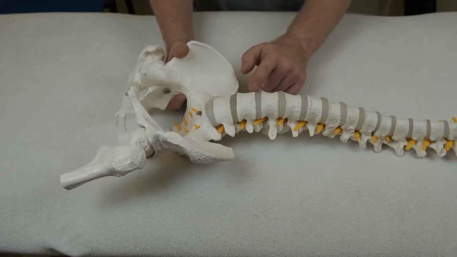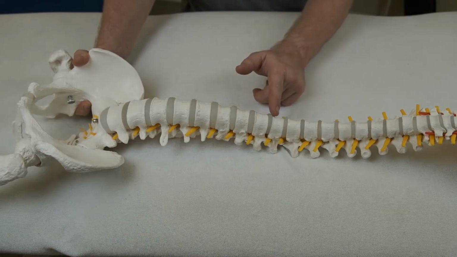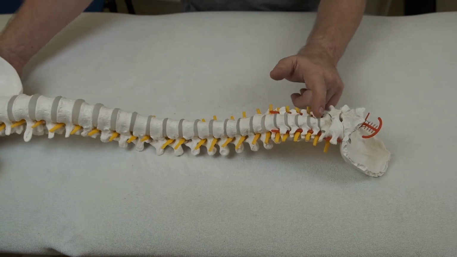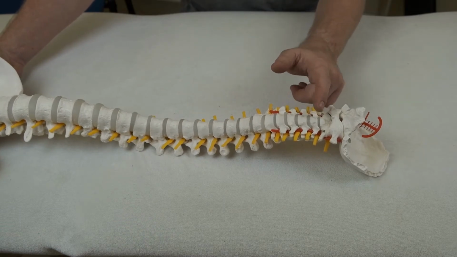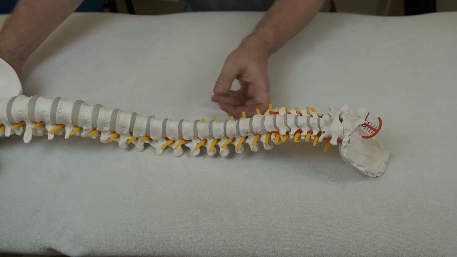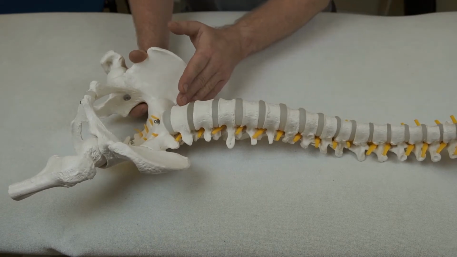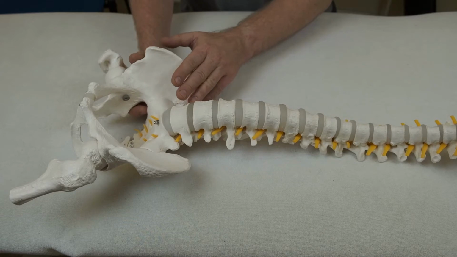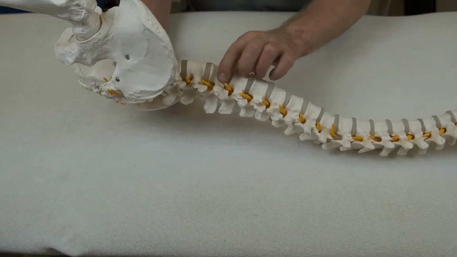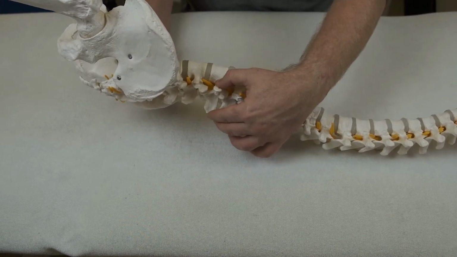As we go up through the spine, we'll notice that gradually the vertebrae get smaller, and we're moving our way up in towards the neck. And actually in the neck, towards the top of the neck, the vertebrae are really small. The discs are really small. Now the obvious reason for that is weight bearing. So the further down the spine you get, the more weight is above it, the more load these discs and vertebrae have to cope with.